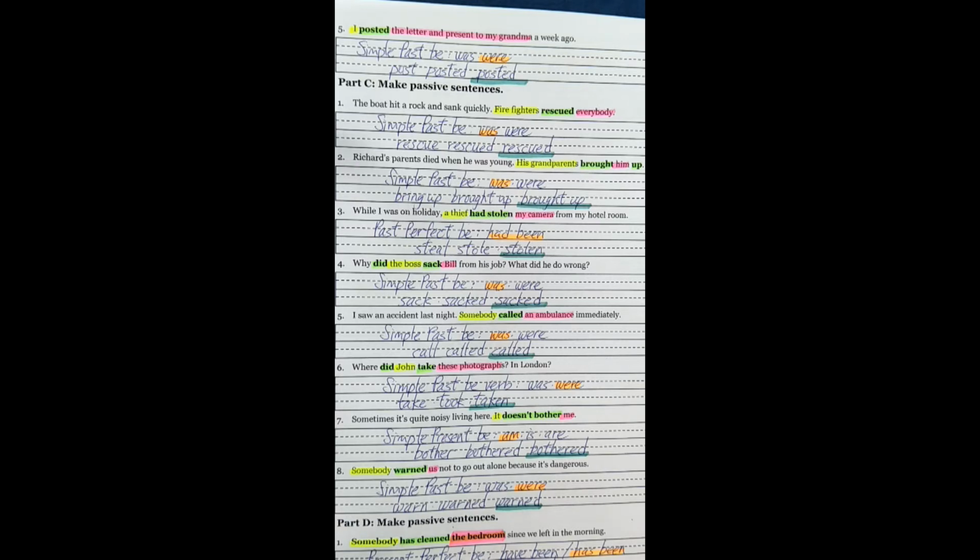3. While I was on holiday, a thief had stolen my camera from my hotel room. Had stolen is past perfect. Past perfect be verb: had been. Verb: steal, stole, stolen. While I was on holiday, my camera had been stolen by a thief from my hotel room.